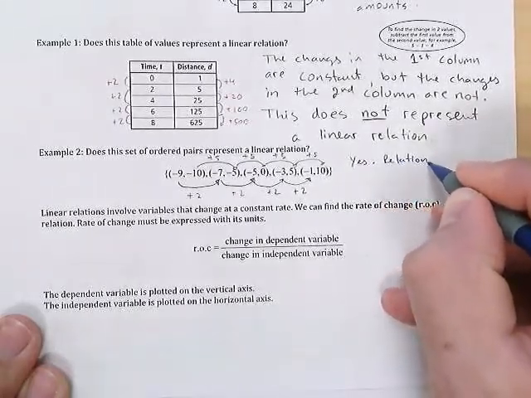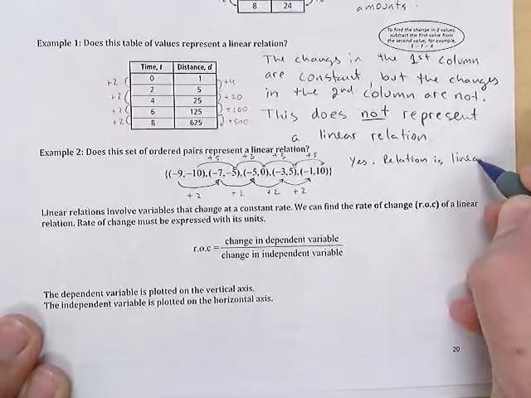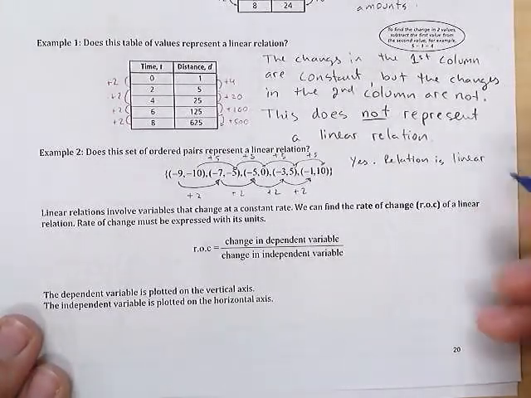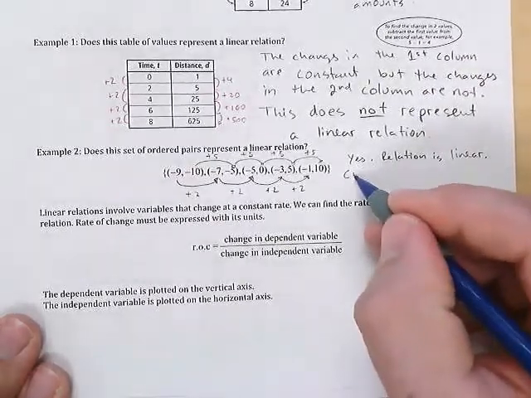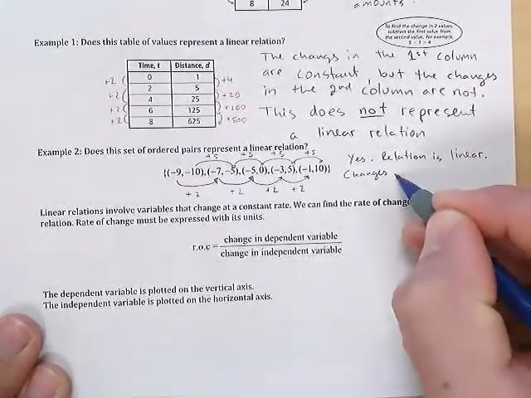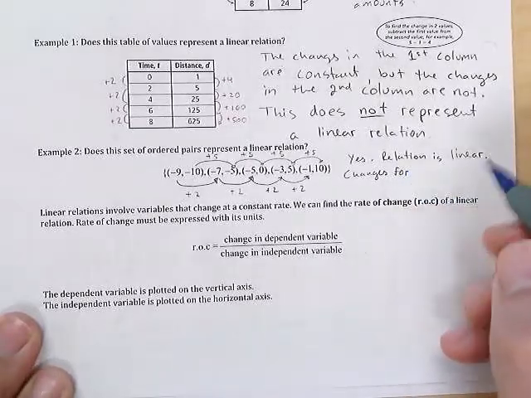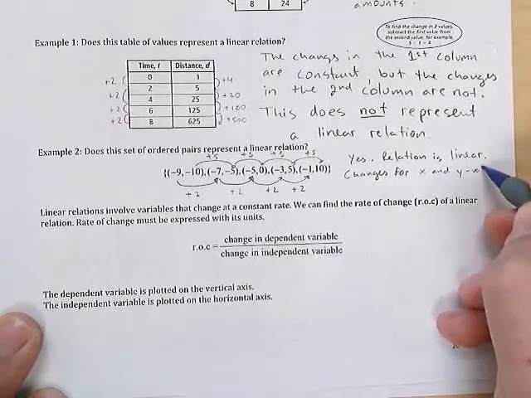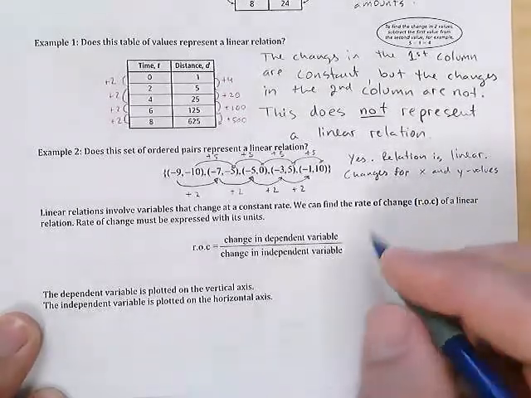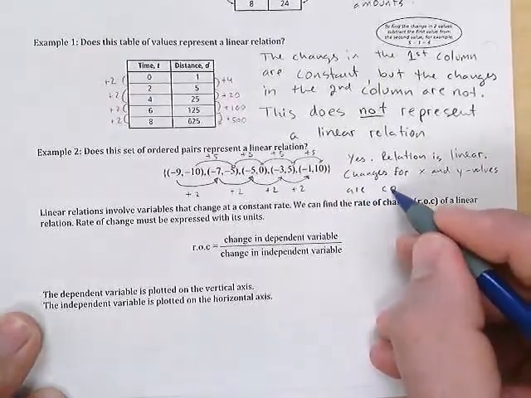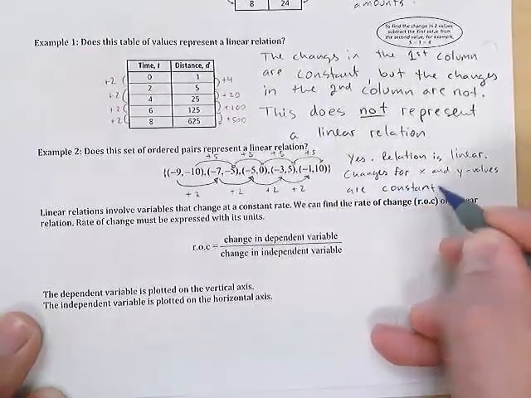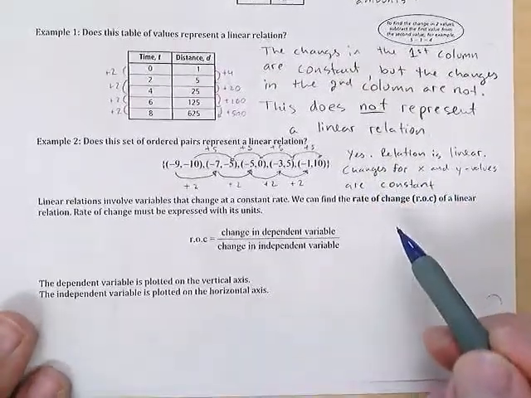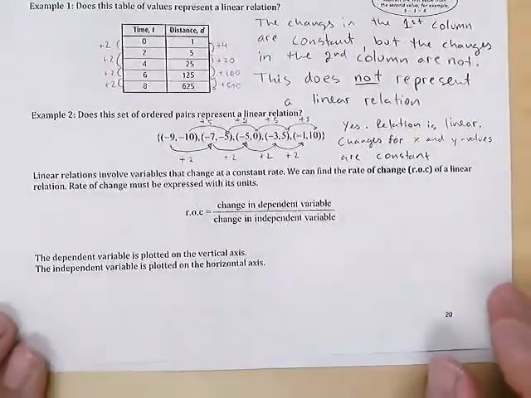the relation is linear. Changes for x and y values are constant. Okay. Yes, the relation is linear. Changes for x and y are both constant. So that's how you determine that, right?